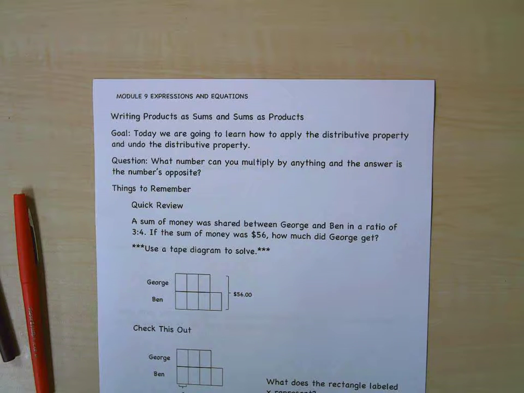Hello, math students, and welcome to our second video in Module 9, Expressions and Equations. The name of this lesson is Writing Products as Sums and Sums as Products, and this is Lesson 2. Our goal for today is to learn how to apply the distributive property and undo the distributive property.